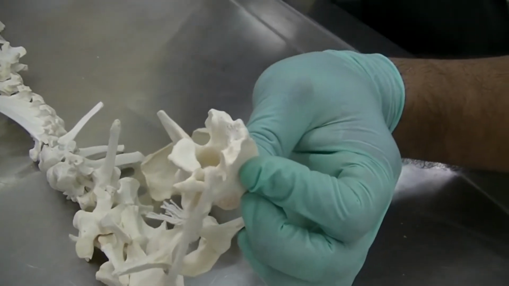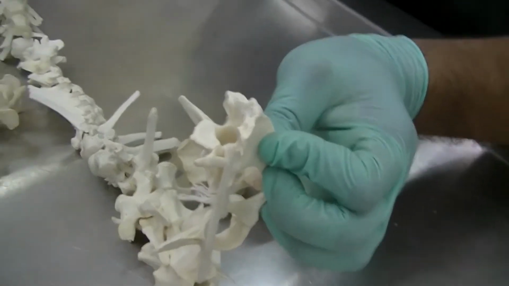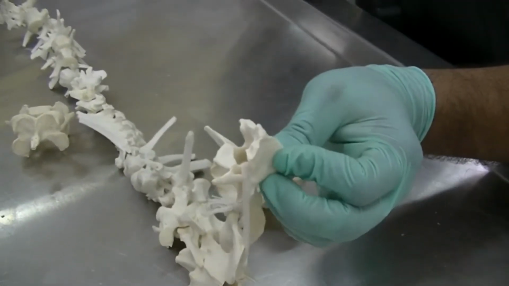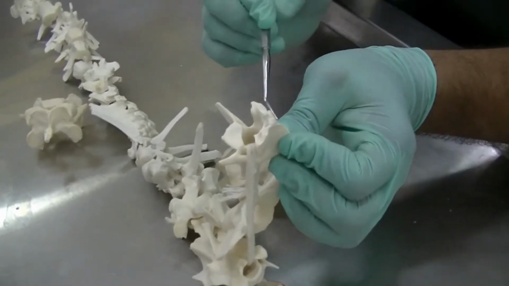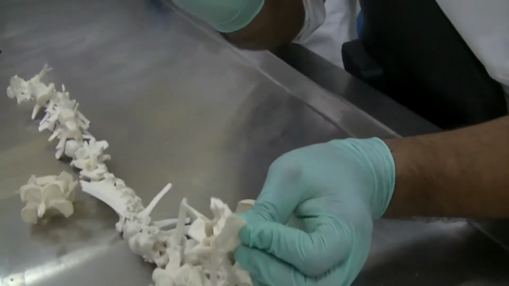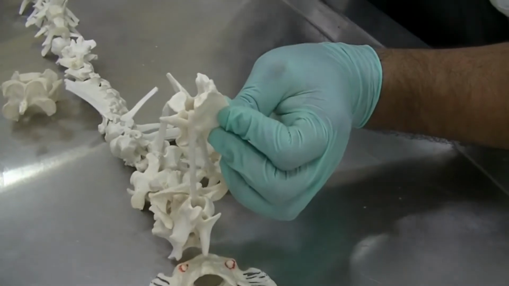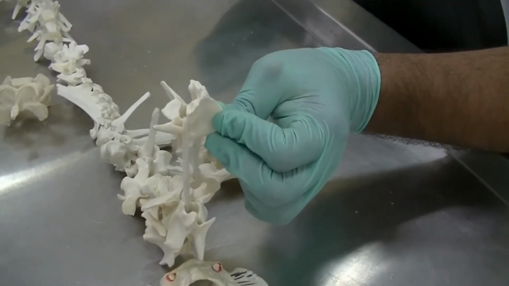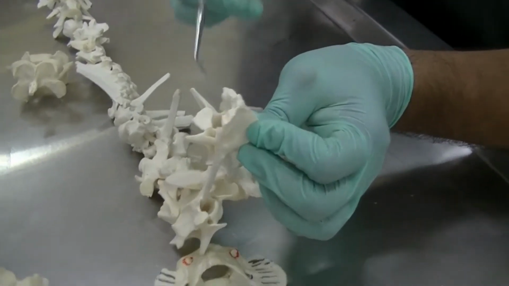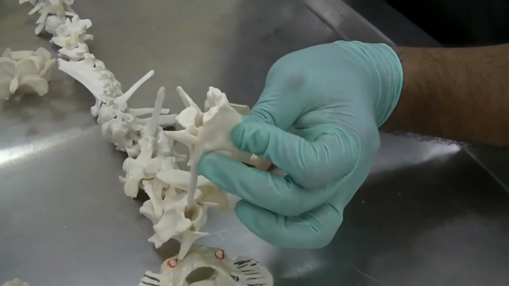Now in the book, they indicate those as articular surfaces, but remember those are articular surfaces of the articular processes. So each articular process has an articular surface which is going to articulate with the following articular process. So these are the articular processes and these are the articular surfaces of the process.